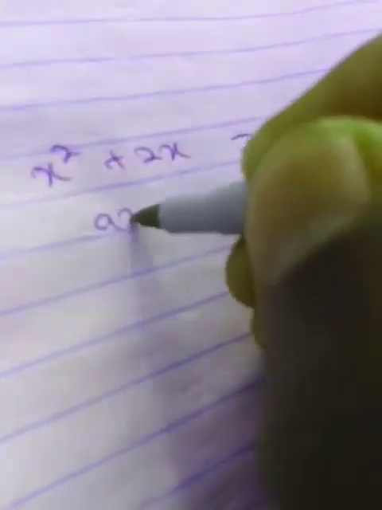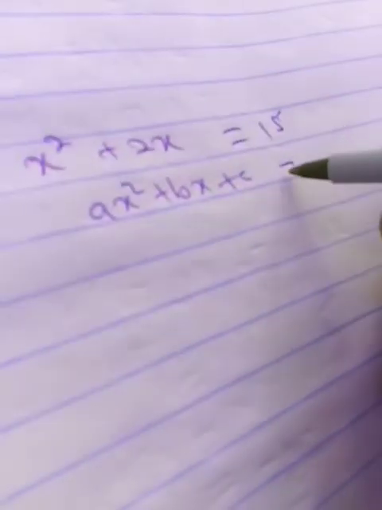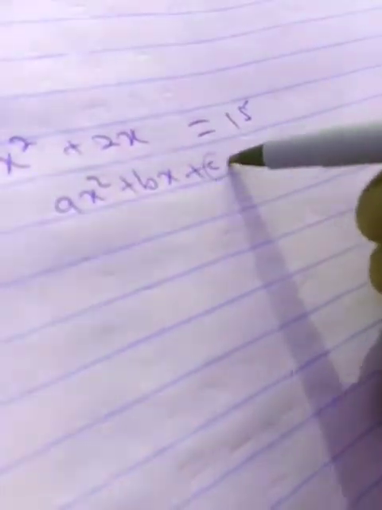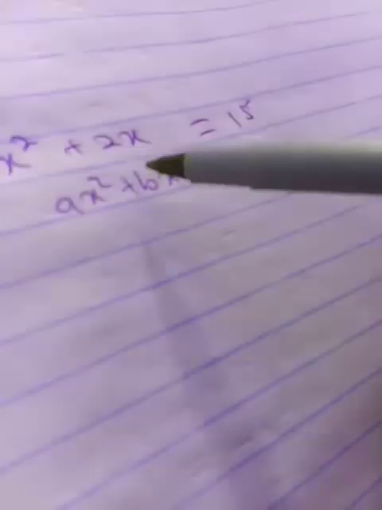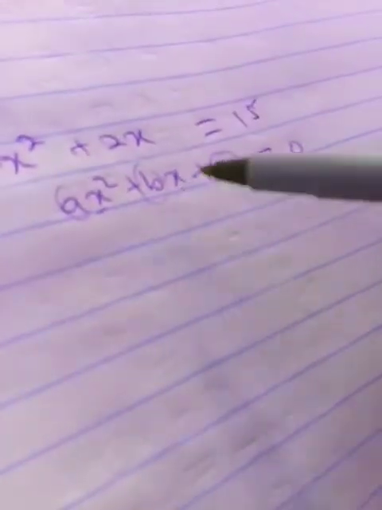So to solve a quadratic equation, we have to rearrange our equation in the form ax squared plus bx plus c is equal to 0, where c is a constant. These are the coefficients for x squared and x.